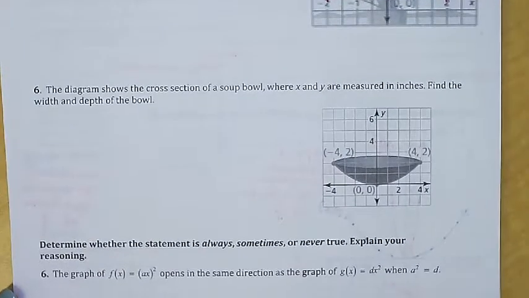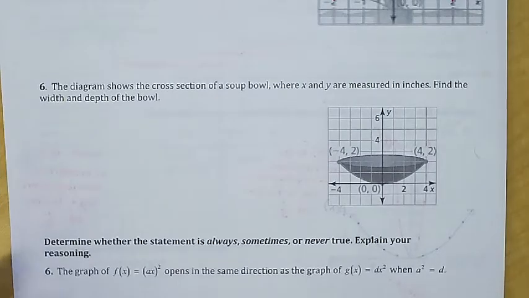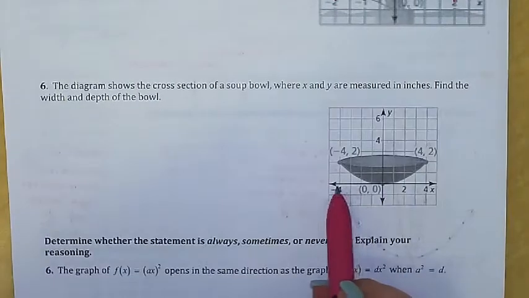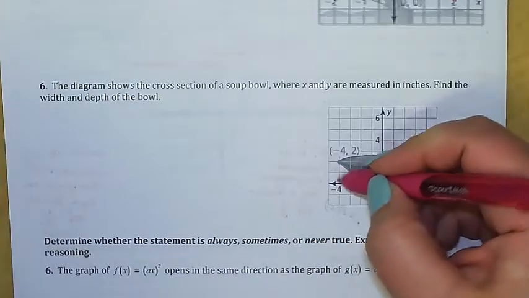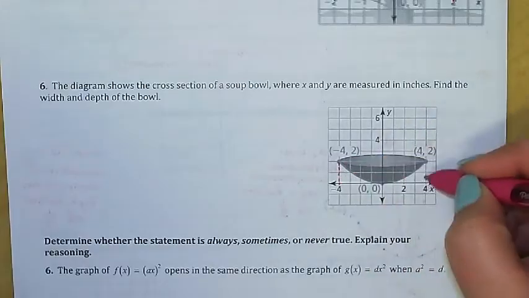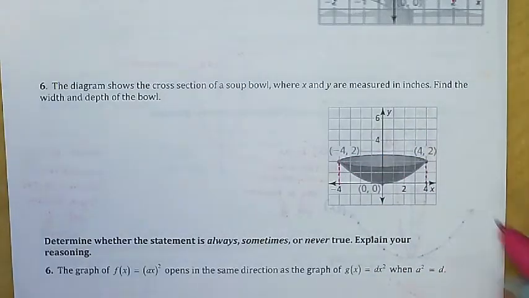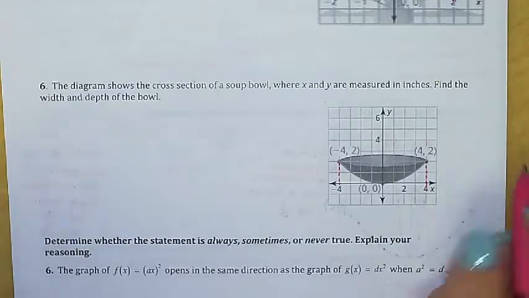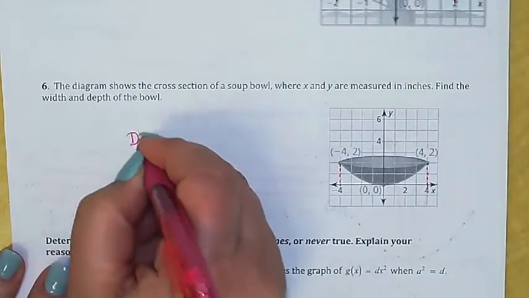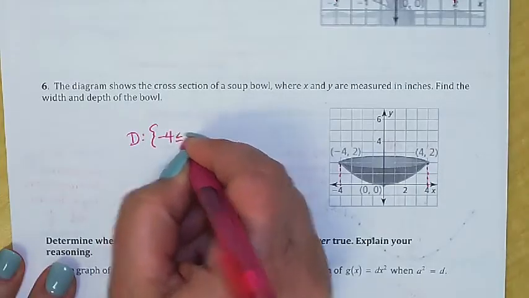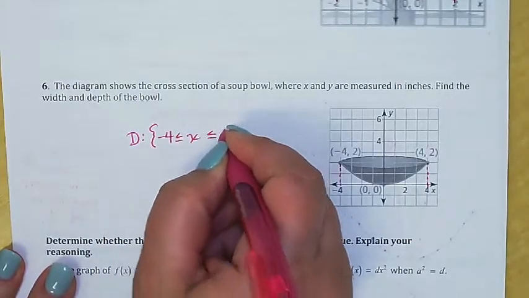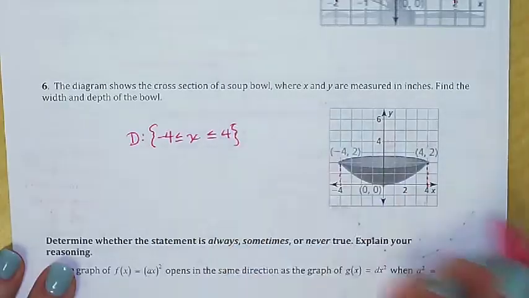The diagram shows the cross-section of a soup bowl where x and y are measured in inches, and find the width and depth of the bowl. So same concept, right? We want to know what is the widest part of the bowl and how far does it go on the x-axis, and it looks like it goes to -4 all the way to +4 and nothing further. So we would say here that our domain is everything from -4 to +4 on the x-axis.